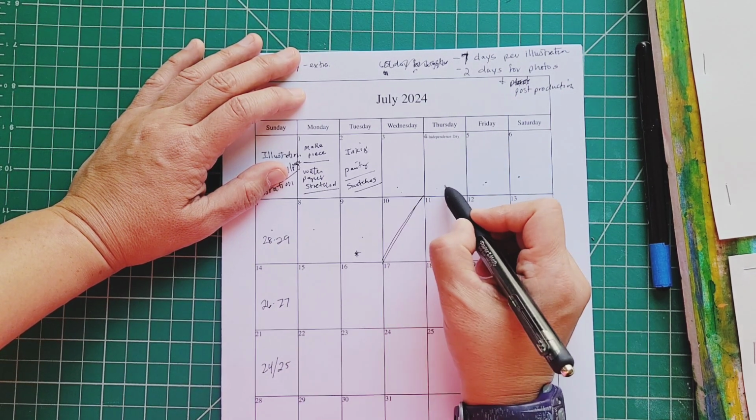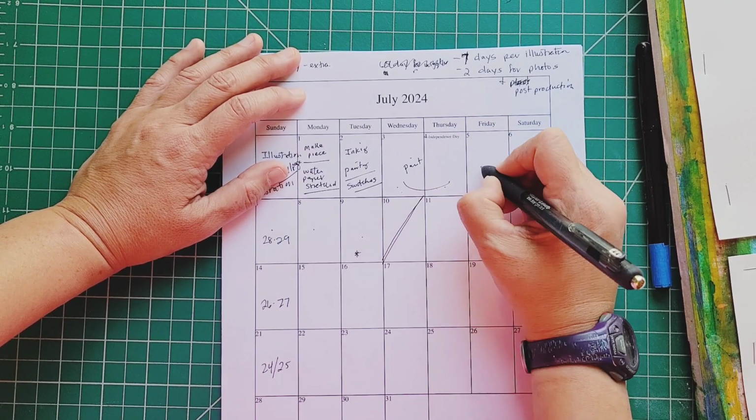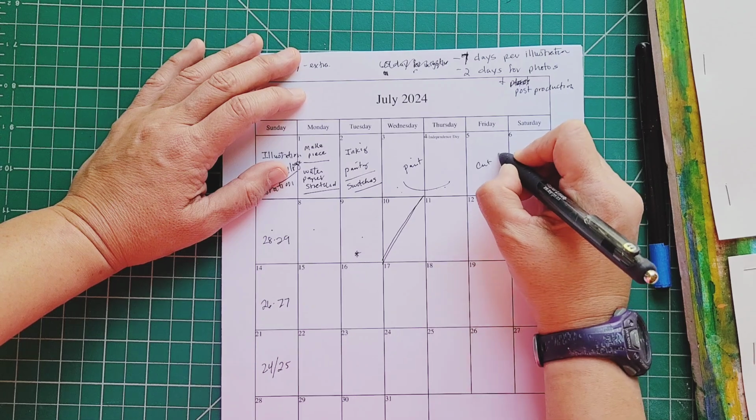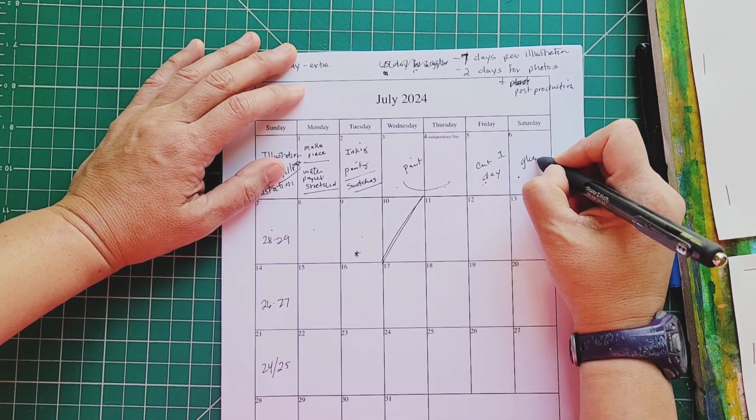it's probably not going to take me that long to paint, 2 days. Cut, 1 day. I'm pretty fast at the cutting. Glue.